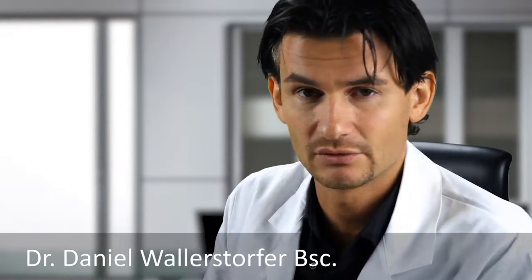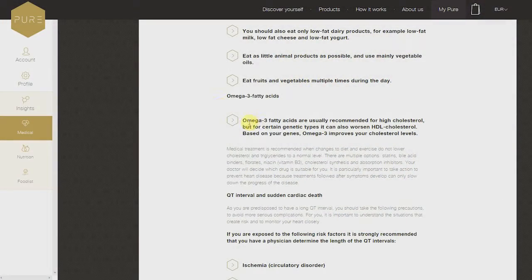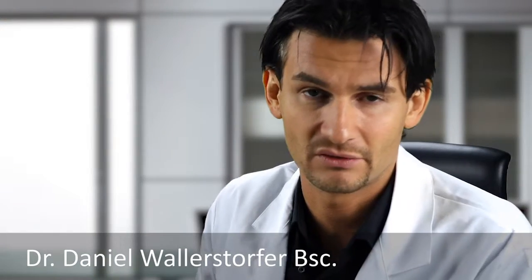So do check your own results. In this case, omega-3 fatty acids are usually recommended for high cholesterol, but for certain genetic types it can also worsen HDL cholesterol. Based on your genes, omega-3 improves your cholesterol levels, so in this case omega-3 fatty acids can be recommended.